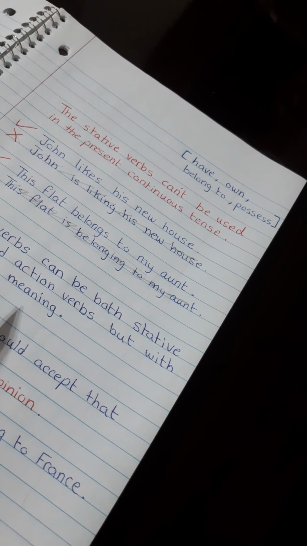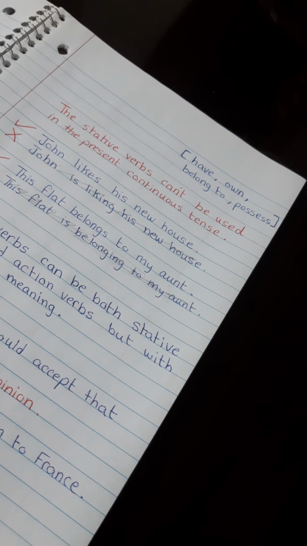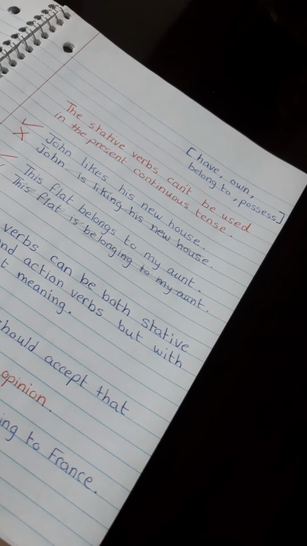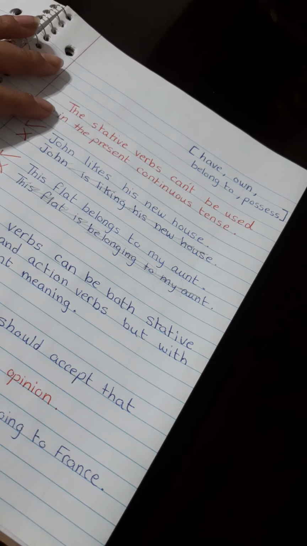Unfortunately, we have some verbs that can be used with both stative and as an action word, okay, but with a different meaning. يعني لما بدي أجي أستخدم الفعل think، إذا استخدمت think as a dynamic verb بيختلف معناه عن لما بدي أستخدمه مع الأكشن verb.